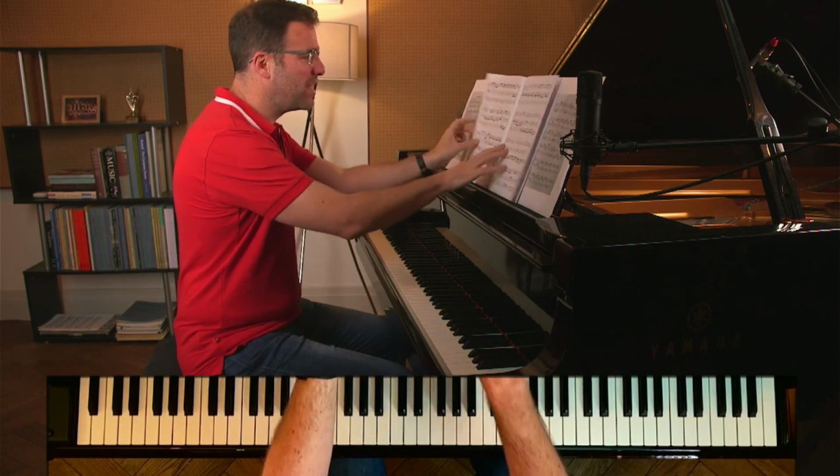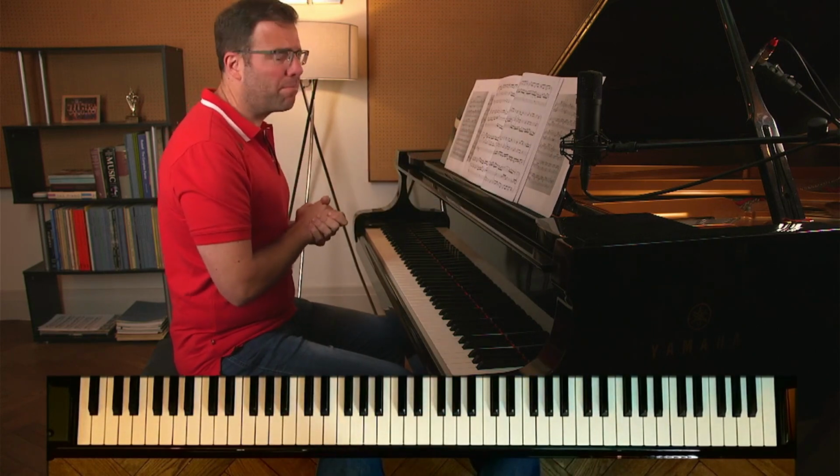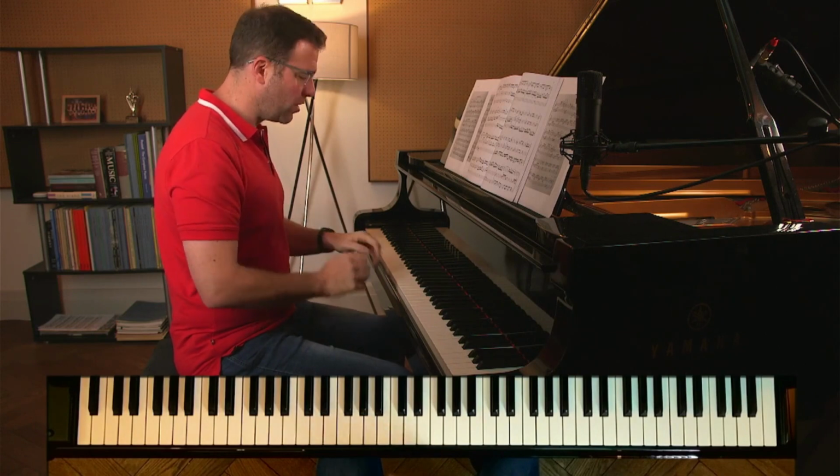For example, in bar 78, there's a bit of a tricky passage, quite a long passage in the left hand, which goes like this.